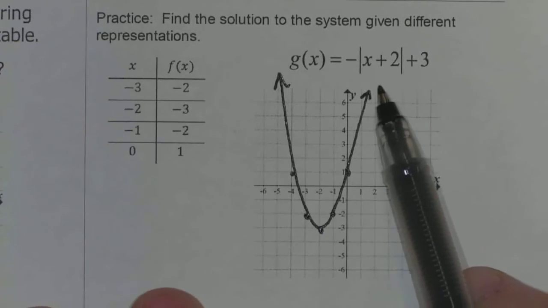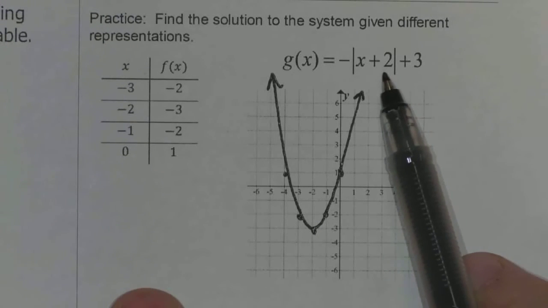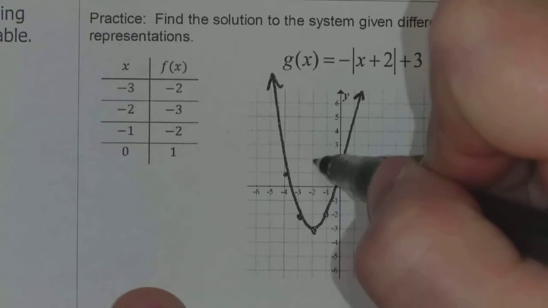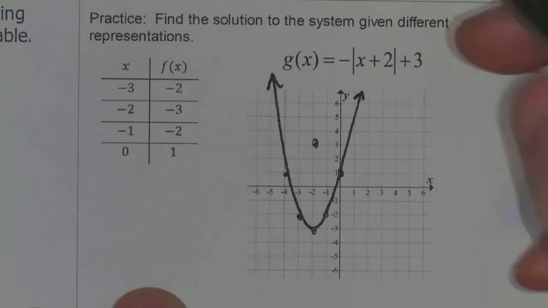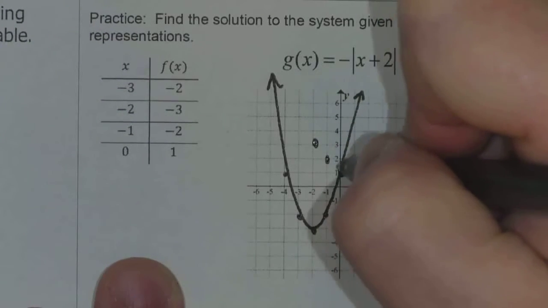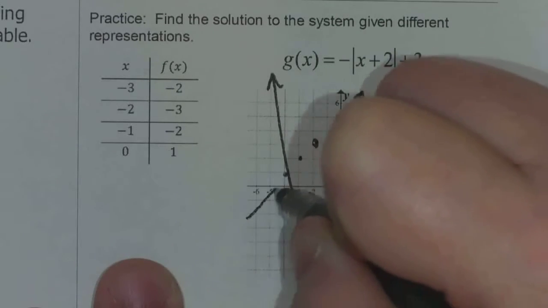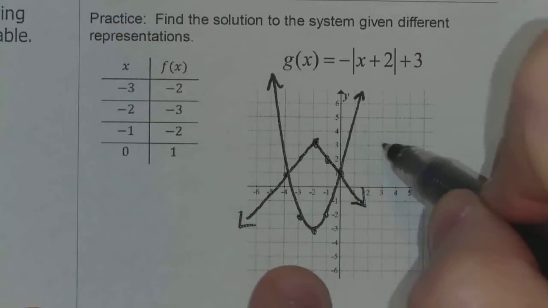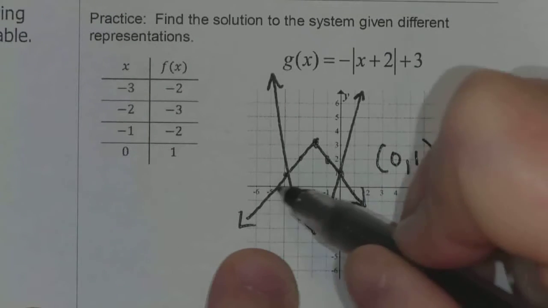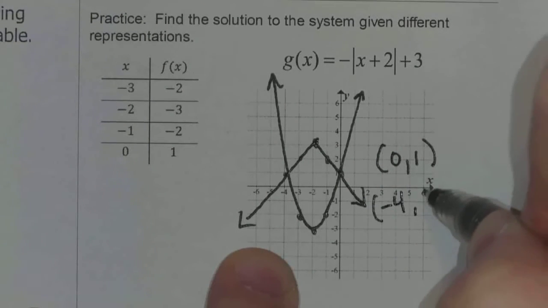This is the absolute value graph that goes left 2 and up 3. And then my pattern would have been over 1, up 1, but because of the minus sign, I'm going to go over 1, down 1. And I can see my points of intersection already on that. I'm at 0, 1, and negative 4, 1.